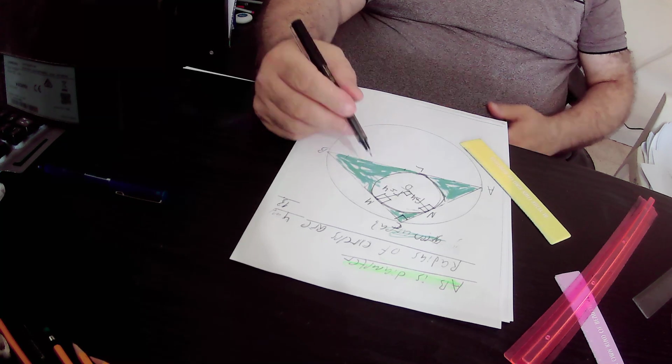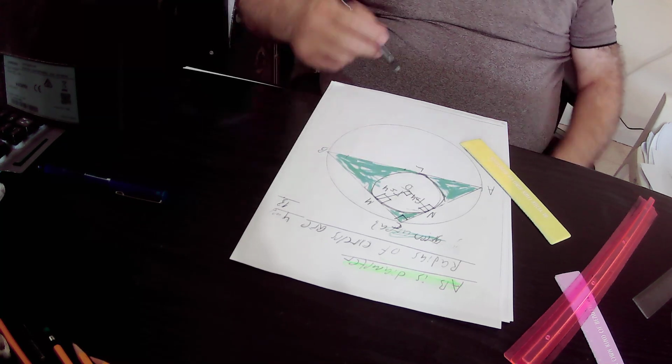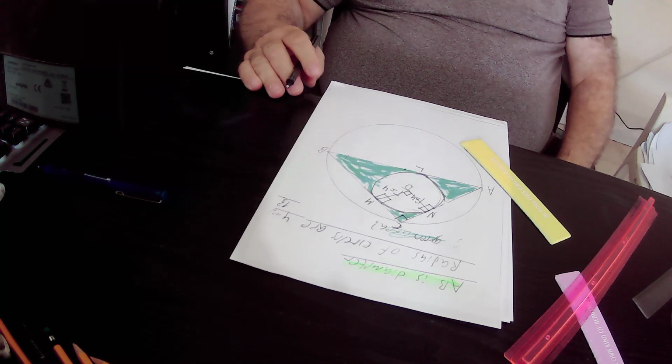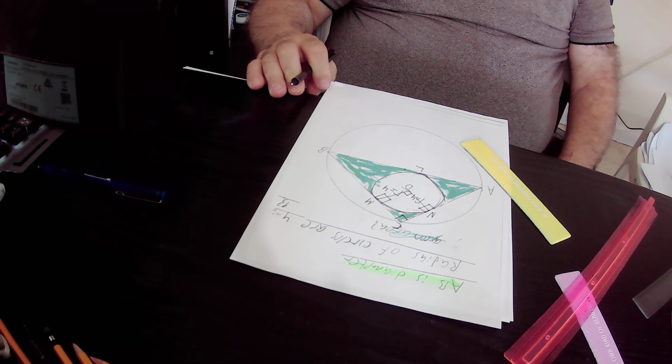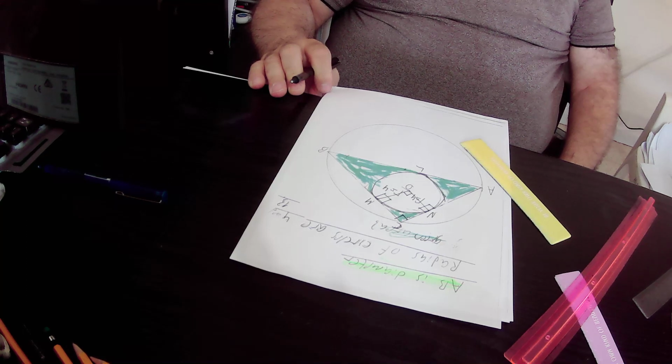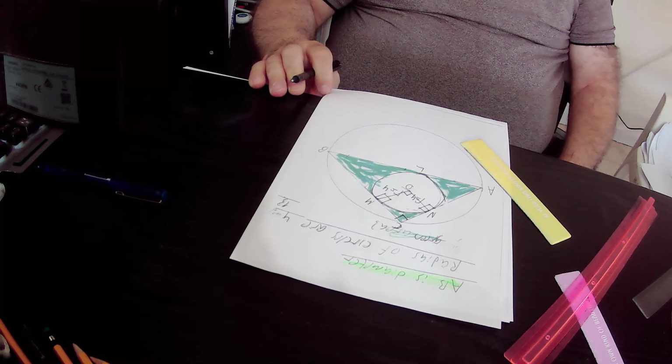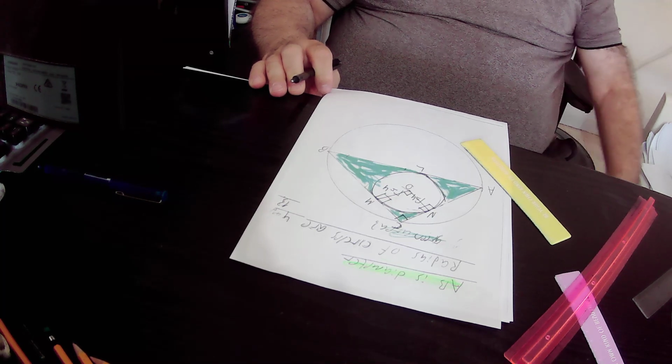So actually, inside quadrilateral ONCM, we have 4 right angles. All the angles of quadrilateral ONCM are right angles. And we know that any quadrilateral that has 4 right angles must be at least a rectangle, if not a square.